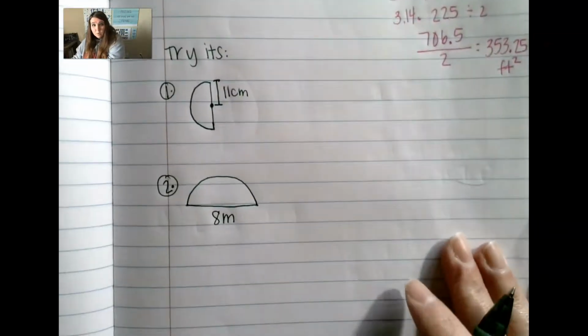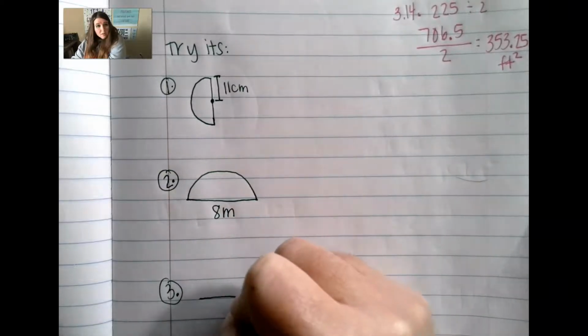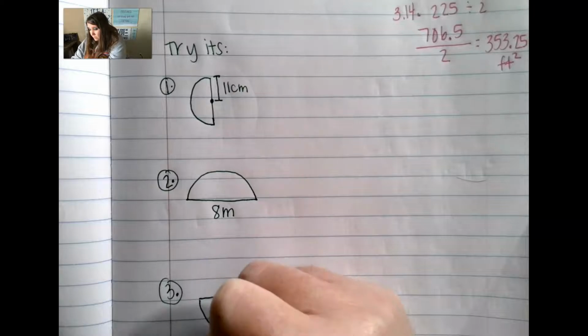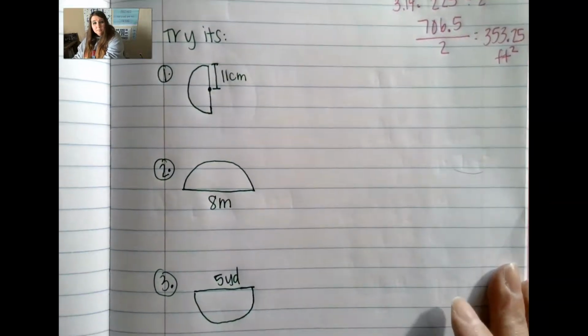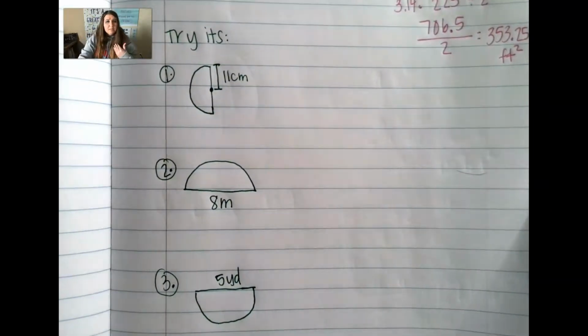Solve accordingly. And then our very last semicircle also has a diameter of 5 yards. So go ahead and solve these 3. Hit pause so you don't hear me solving, and then when you're finished, hit play so that you can check your understanding.